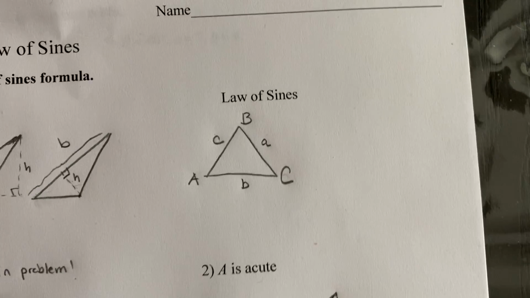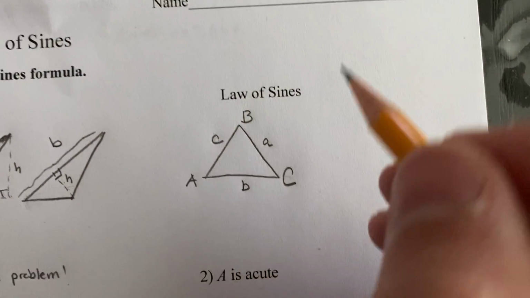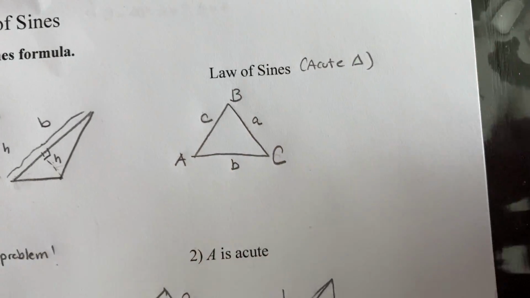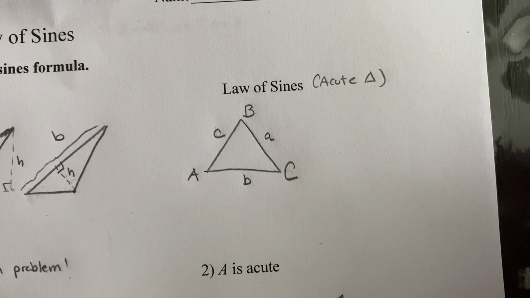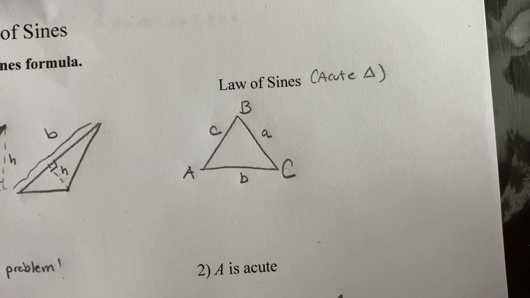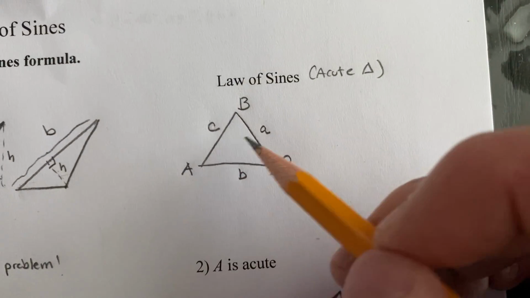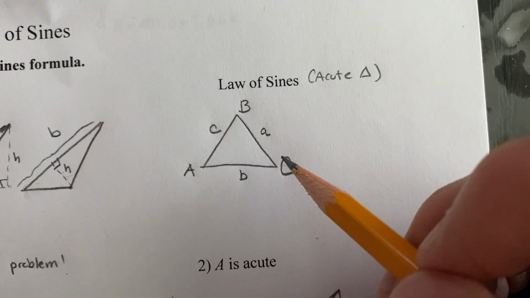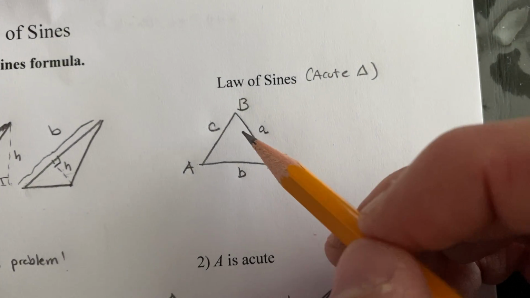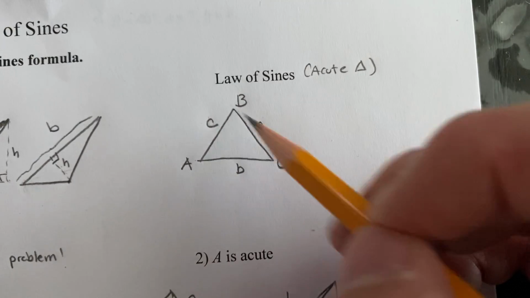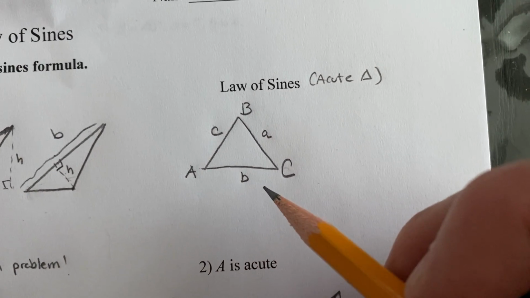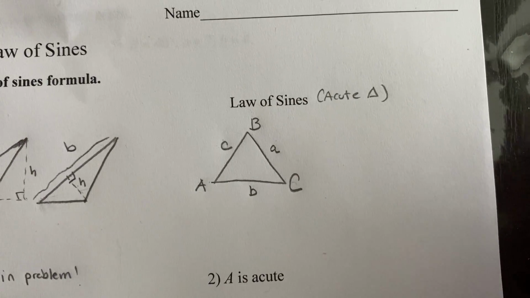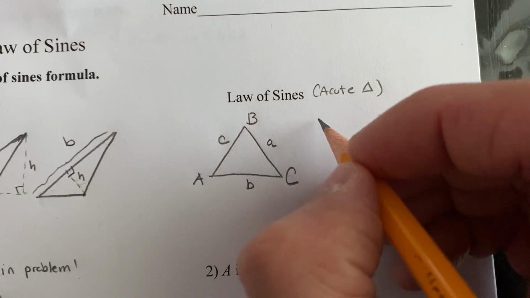Okay, so there's actually a derivation for the law of sines, right? This is an acute triangle, but I'm not going to go into the derivation, okay? So you just need to know how to apply it. And if I have an acute triangle right here, triangle A, B, C, what I can do to find the side lengths and the angles, if I don't have a right triangle, because up until this point, you learned everything using right triangles, is you can state it like this.